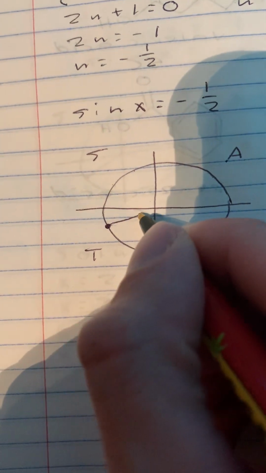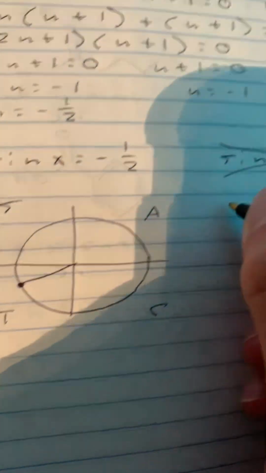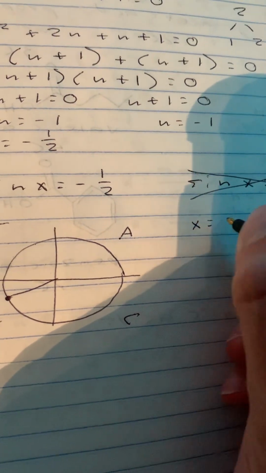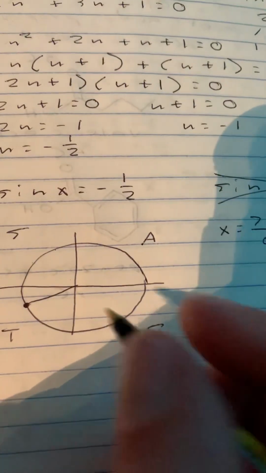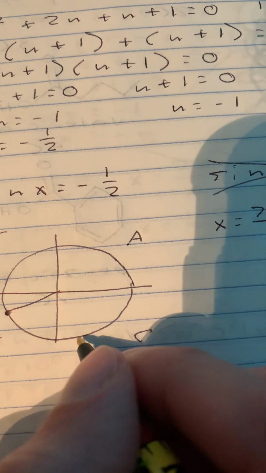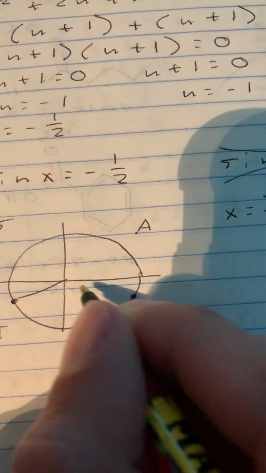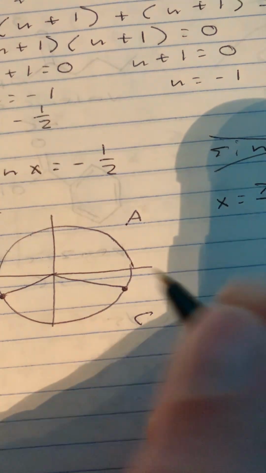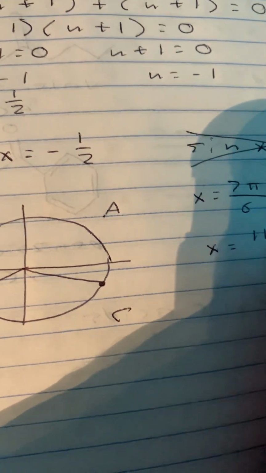So I know 7 pi over 6 is one of our solutions. And then we have 7, 8, 9, 10, 11, somewhere around here. And x is also 11 pi over 6.